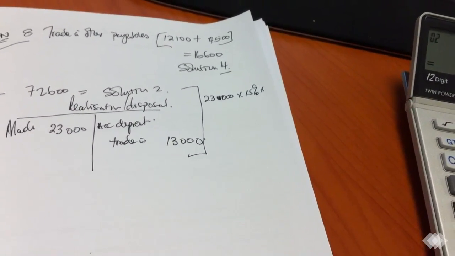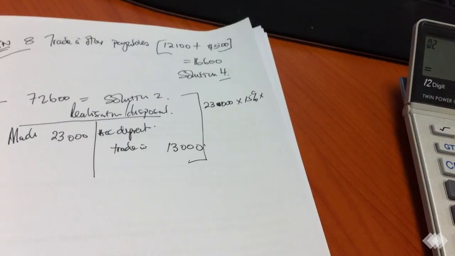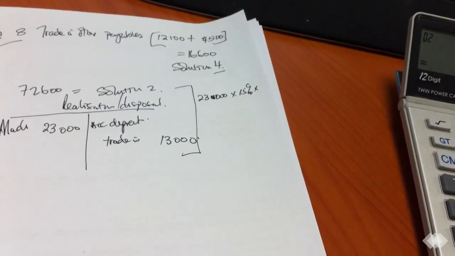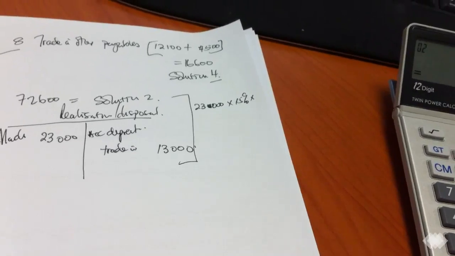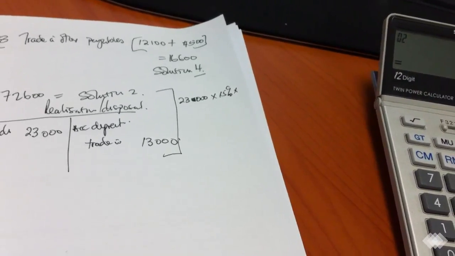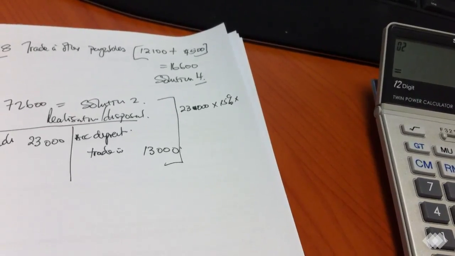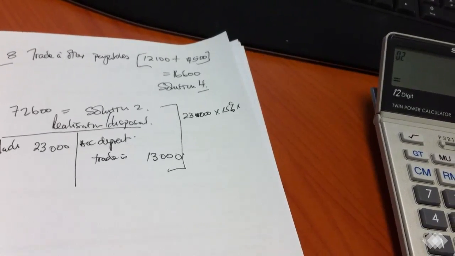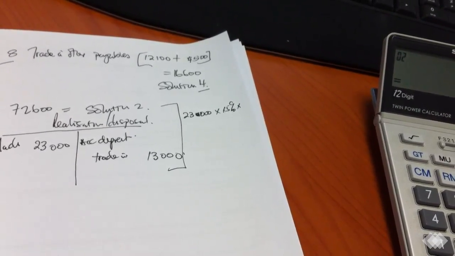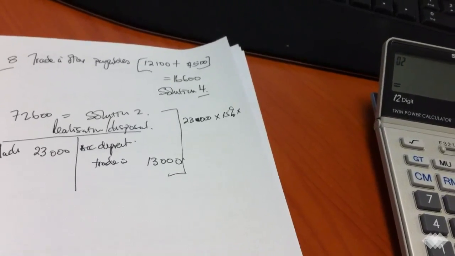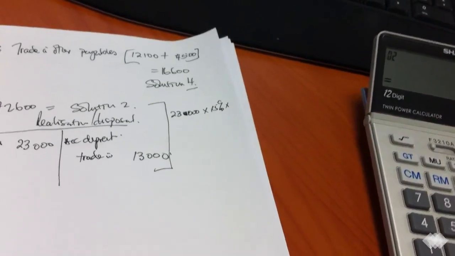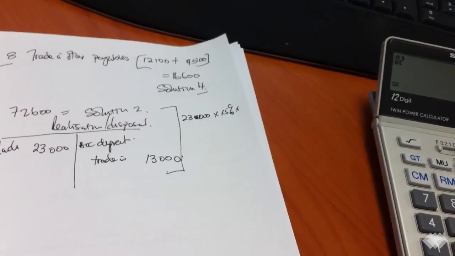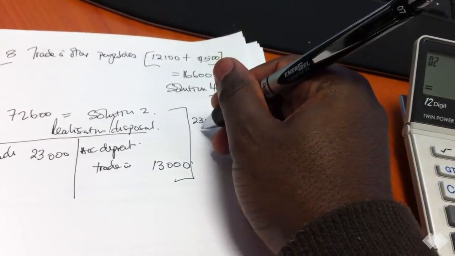Then from May to August, it's May, June, July, August, 4 months, isn't it? So if you say 12 plus 12 is 24 months, plus 4 is 28 months of how many months? Of 36 months. Okay, that's the easier way of doing that.